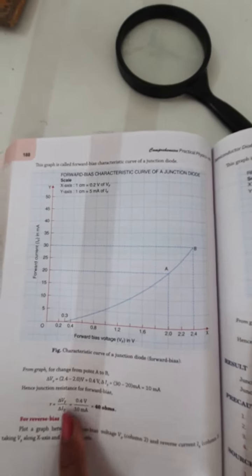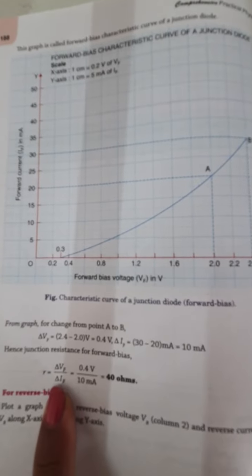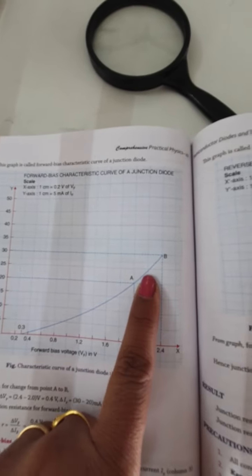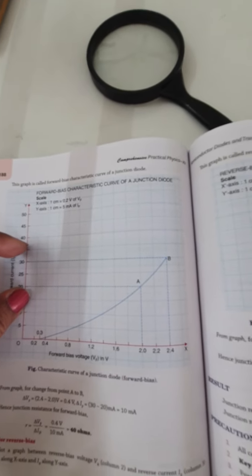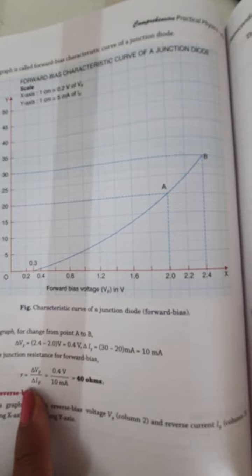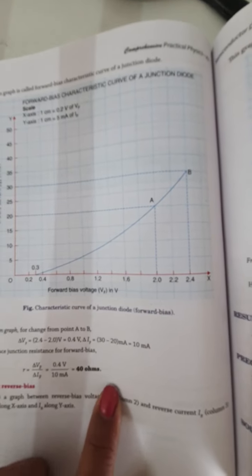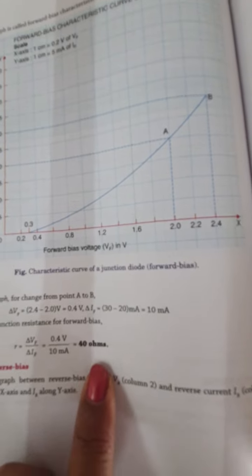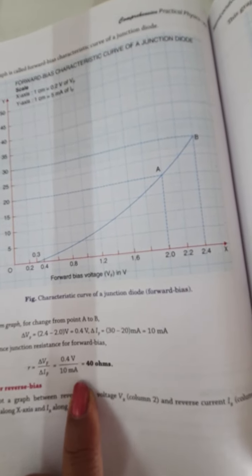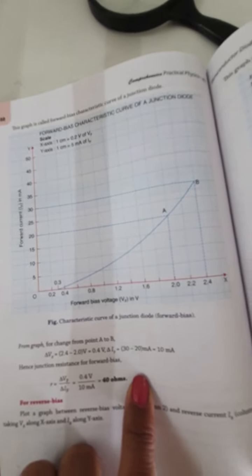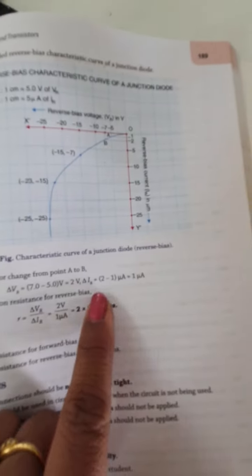One more thing. For CBSE students, we have to find the junction resistance for forward bias and junction resistance for reverse bias. So after plotting the graph, you'll mark 2 points and then you will find the value of delta V and delta I. This will give the value of delta V and this will give the value of delta I. Just like slope, you will find resistance is equal to delta V by delta I and it comes out to be 40 ohms. Don't write this value. Write the values which come from your graph. This value should be minimum in forward bias and in case of reverse bias the value should be maximum.